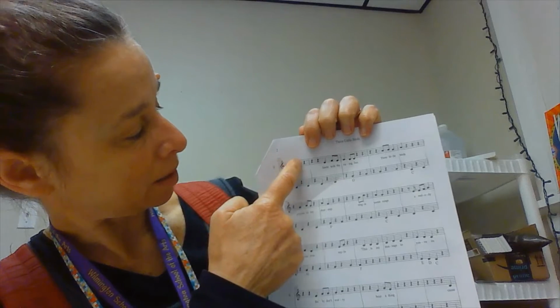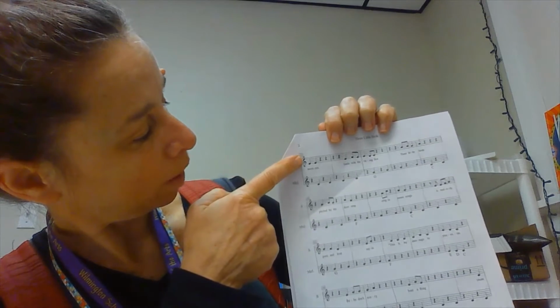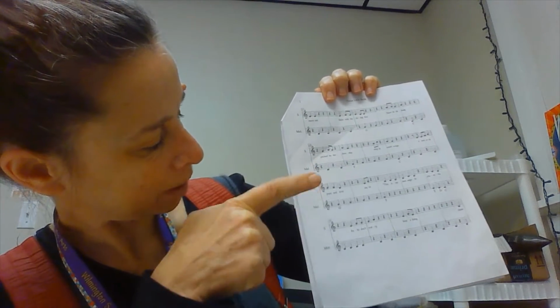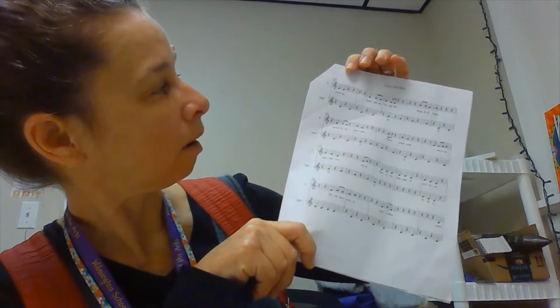Let's count the staves on this page. A stave has a treble clef or a bass clef at the beginning. So let's count them. 1, 2, 3, 4, 5, 6, 7, 8. 8 staves on page 2.